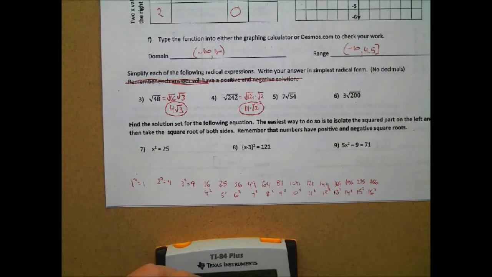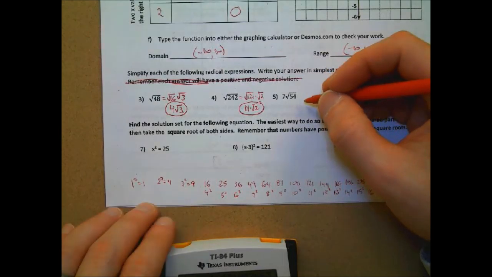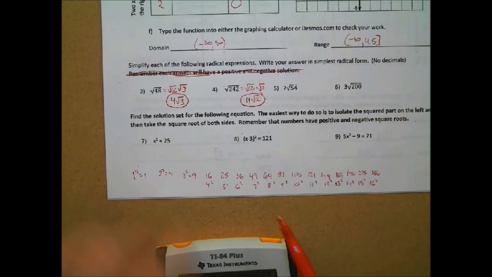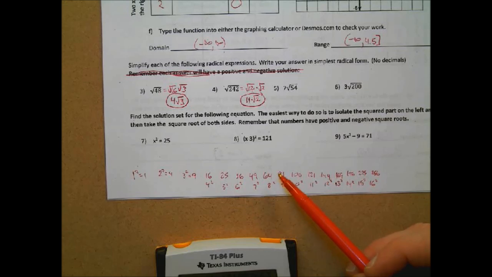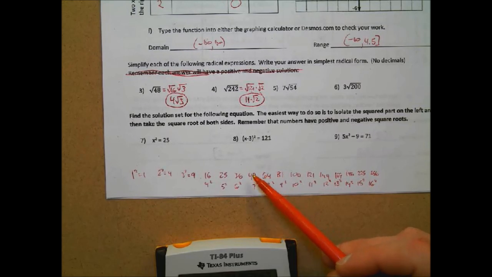Okay. All right, let's try another one here. 7 times the square root of 54. All right. So, Alessandro, is the square root of 54 a perfect square? No, it's not. So what do we want to start dividing by? Where should we start dividing? By what perfect square should we check? It's between 49 and 64. Okay, so we'll start with the 49 then.